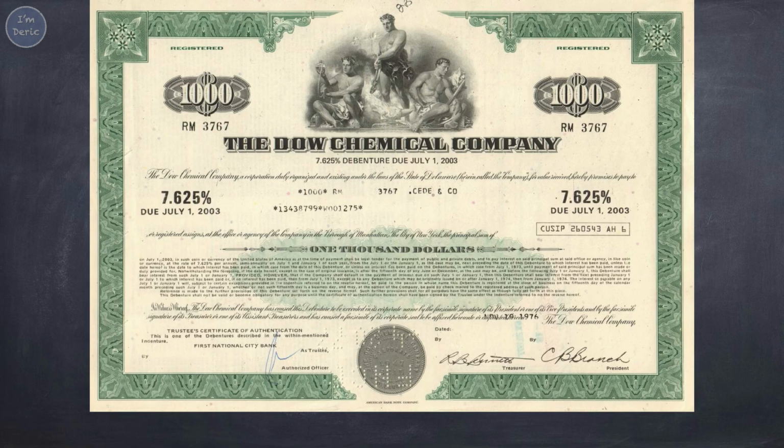This picture is a sample certificate of a bond. The Dow Chemical Company, this is the name of the issuing firm. $1,000, this is the principal value of the bond. It's usually called par value or face value, to be paid to the bondholders at the maturity date.